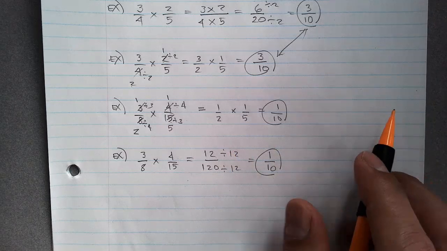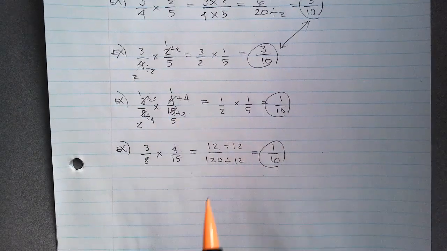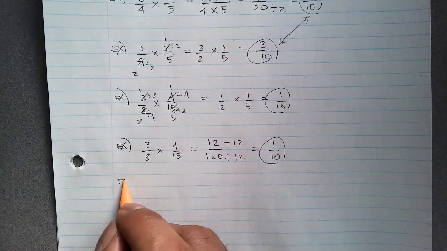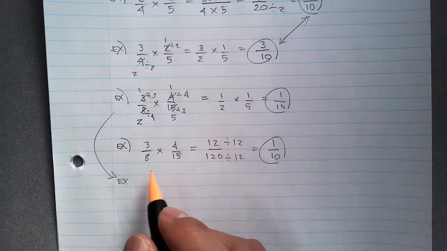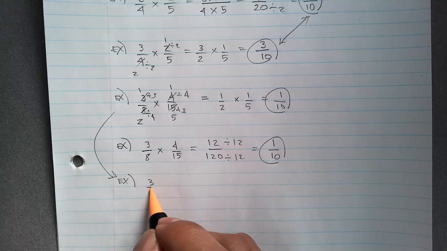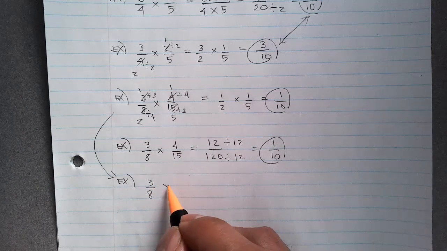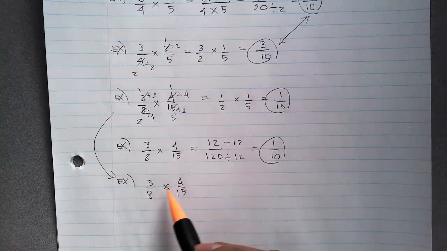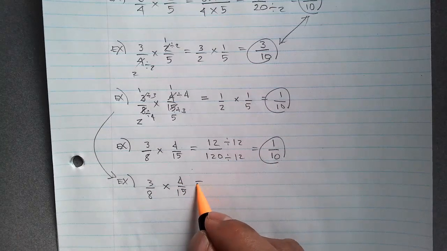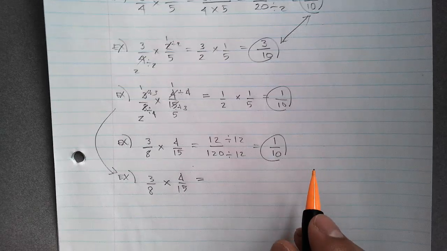Okay? I just want to show you why you're allowed to do this. Why is it that you're allowed to reduce those diagonal fractions with each other? Well, hope you listen to this.